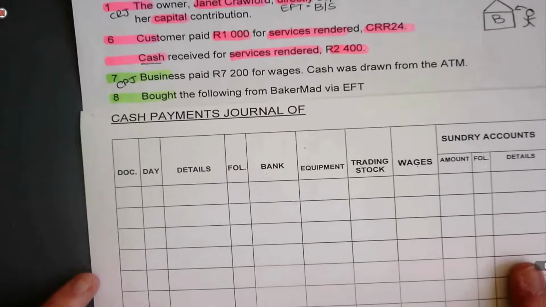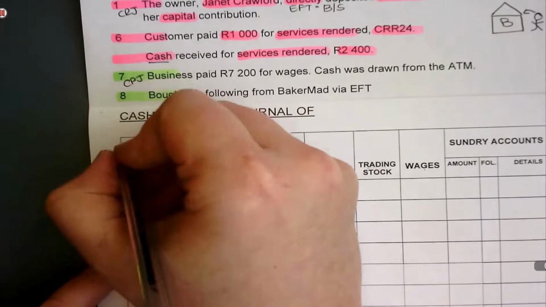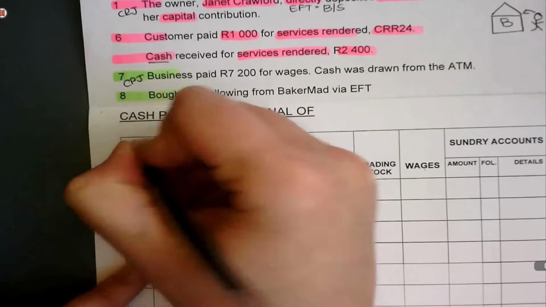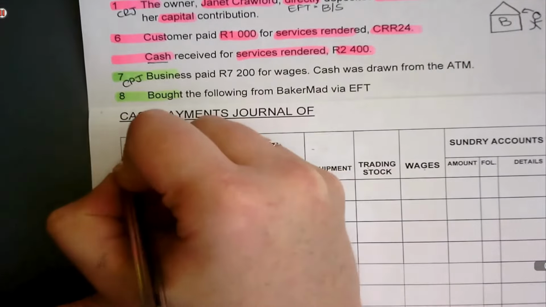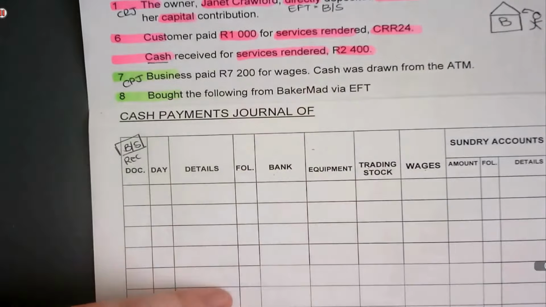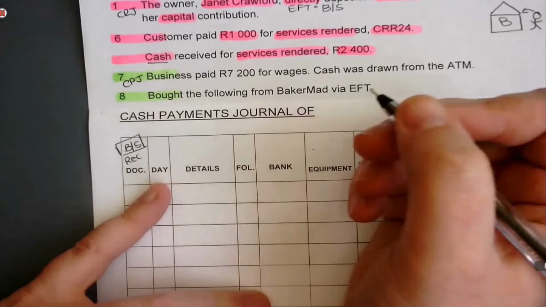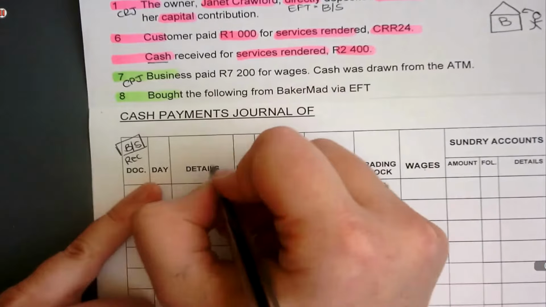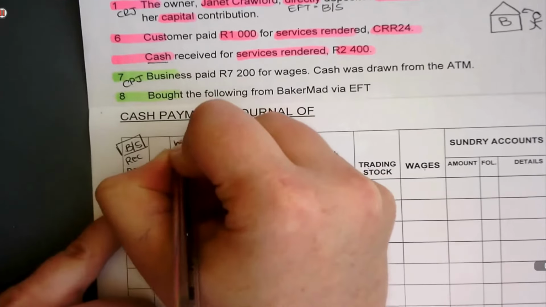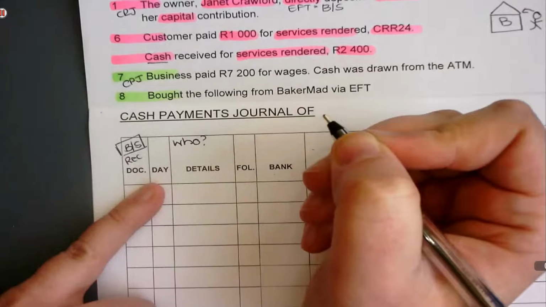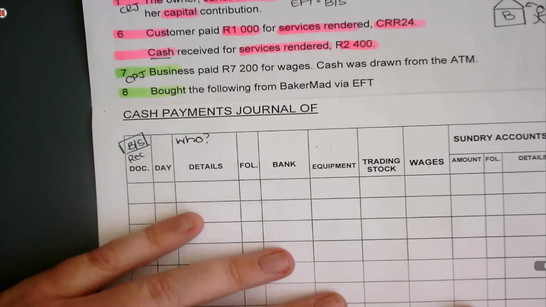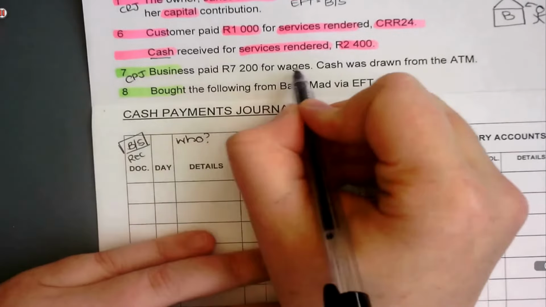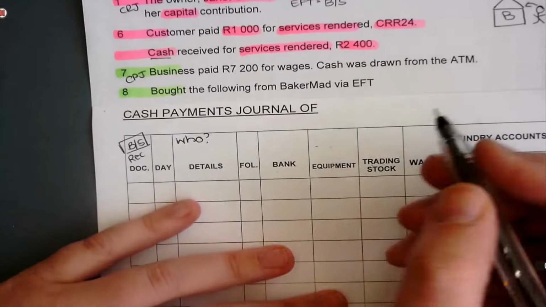Okay, so the document over here, 90% of the time, is going to be a bank statement, unless it says it's a receipt, which is very seldom. The day is the day that the payment was made. And details is, again, who did you pay? Most of the time we're going to give you the name of that person. It's very, very seldom that you would actually say what for. The only time that would happen is on the 7th, which I'll show you.